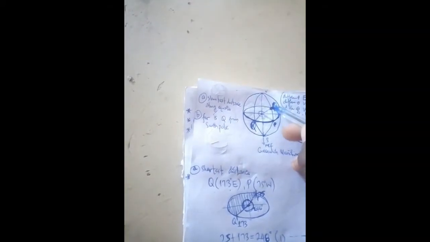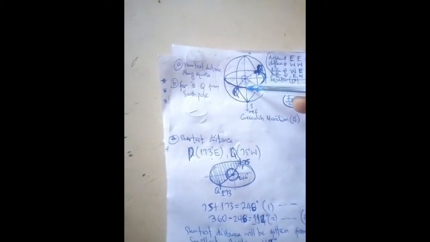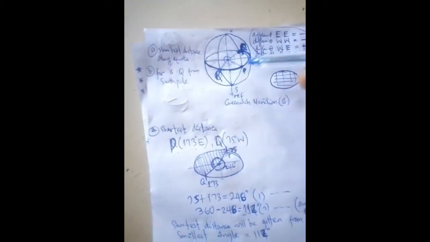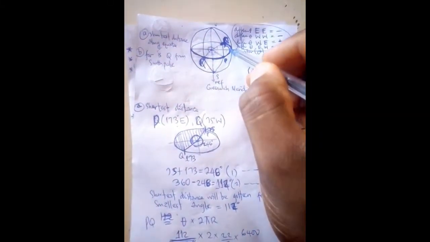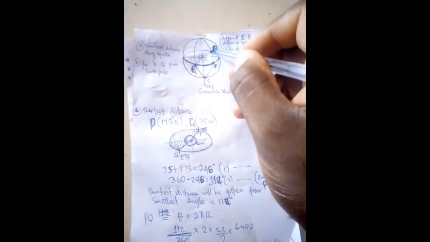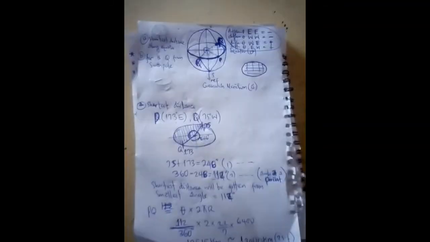So this is Q, 75 degrees west, and then this is P. So the P is 173 degrees east, whereas the Q is 75 degrees what? West. So we took this as our reference point, which is 0. You go 90 degrees east, then 173 degrees east. Then coming here, 75 degrees, so it's less than 90. So we have our Q somewhere here.